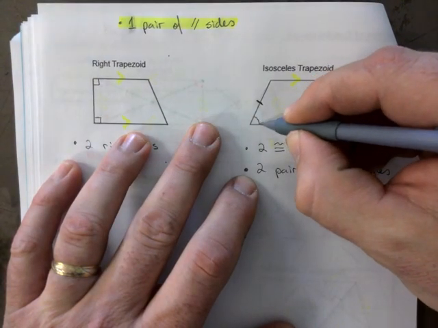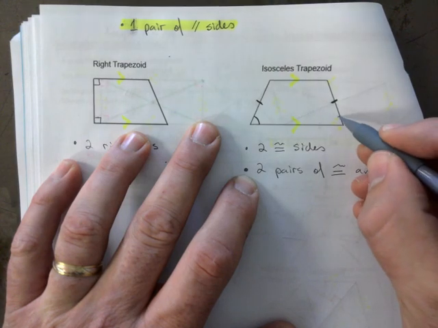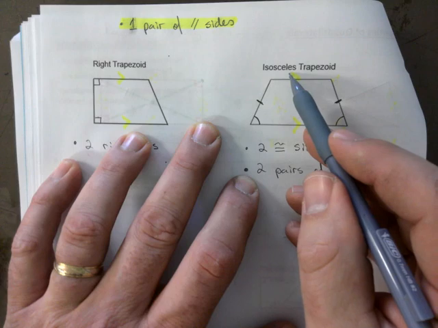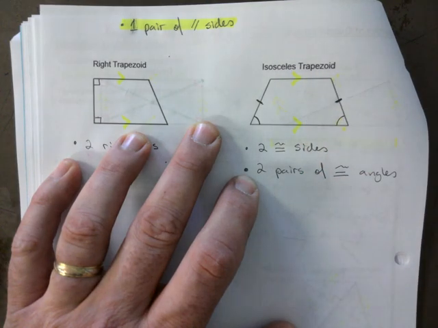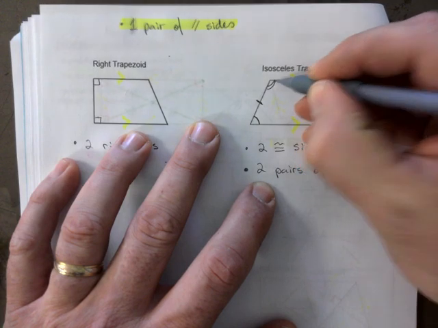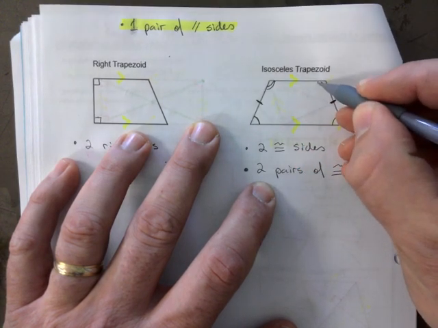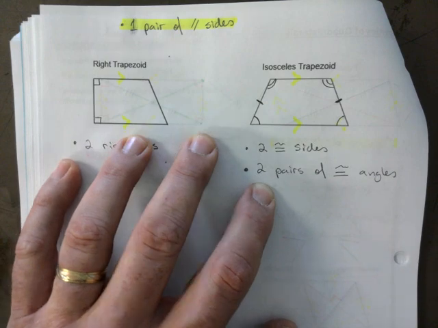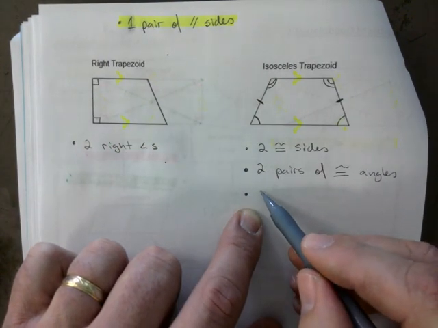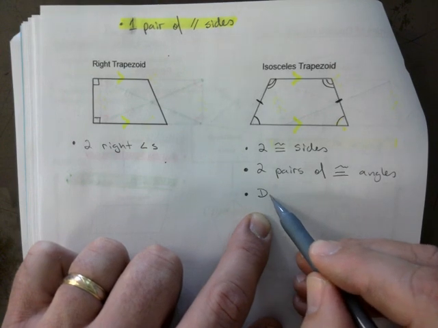But this angle is the same as this angle here. It's an isosceles trapezoid. So you only think isosceles triangle. There's isosceles trapezoids. There are isosceles pentagons. There's isosceles shapes other than the triangle. And this angle is the same as this angle here. Okay. And I will say this, diagonals are congruent.